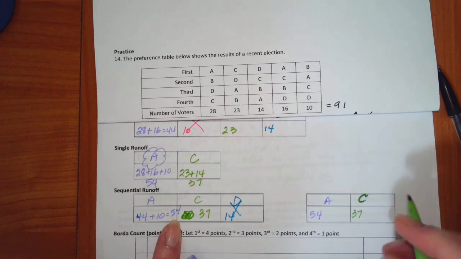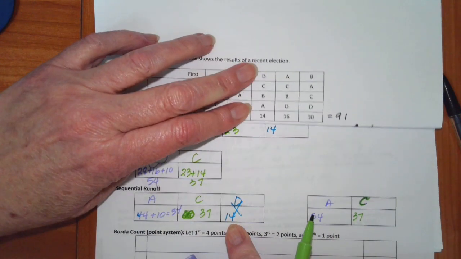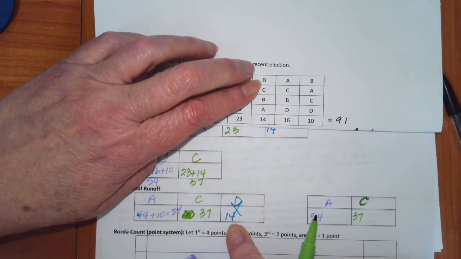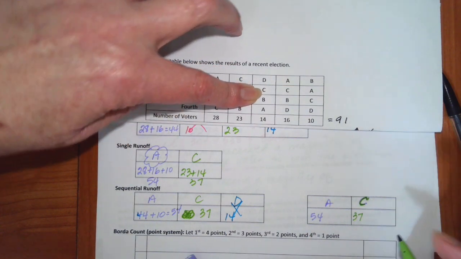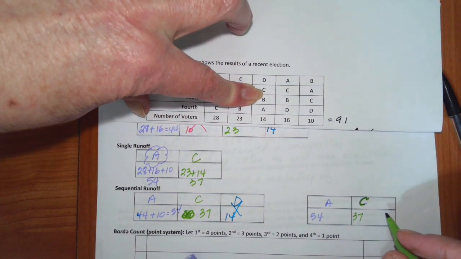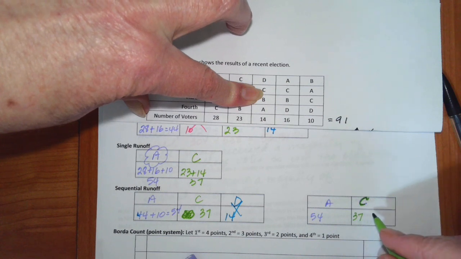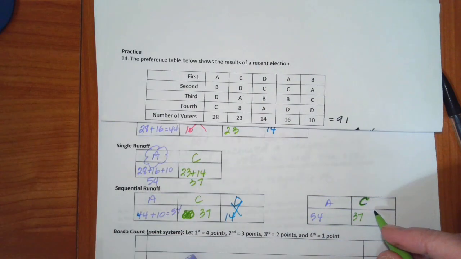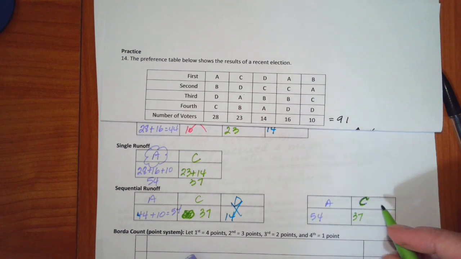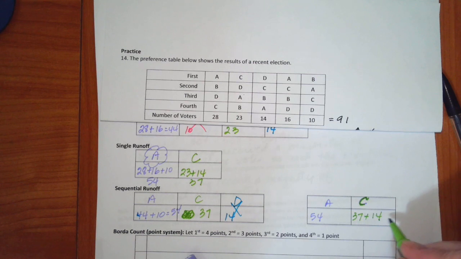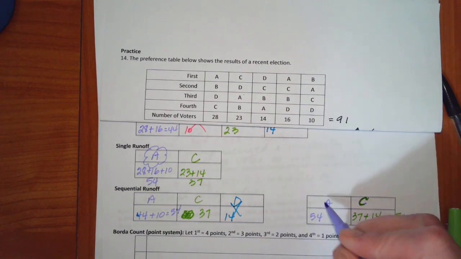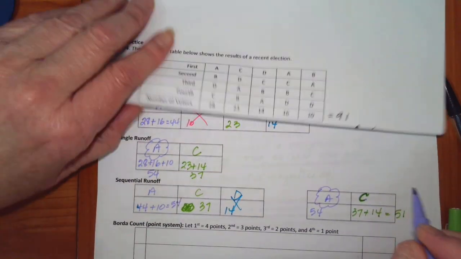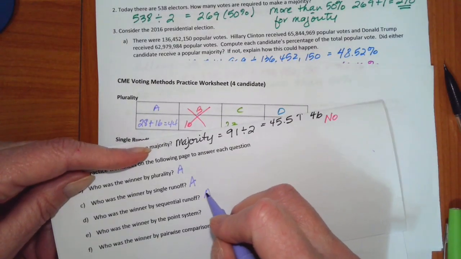So I just need to go to this column where D won and figure out where they go. Since D is out of the running in the column with 14, C is ahead. So they get the 14 points. So A has 54 and C has 51, which means A still won. So A is the sequential runoff winner.